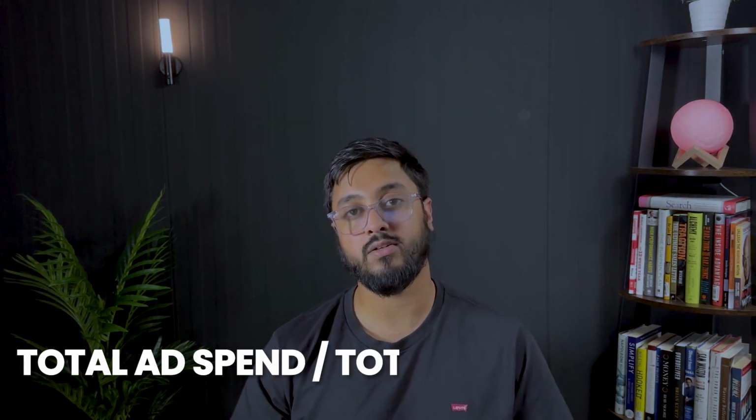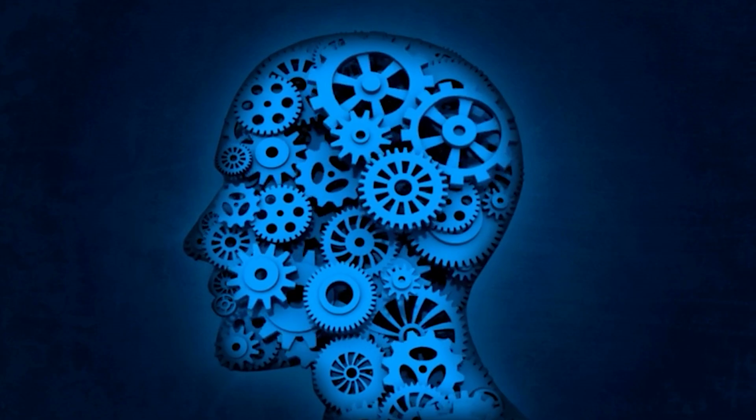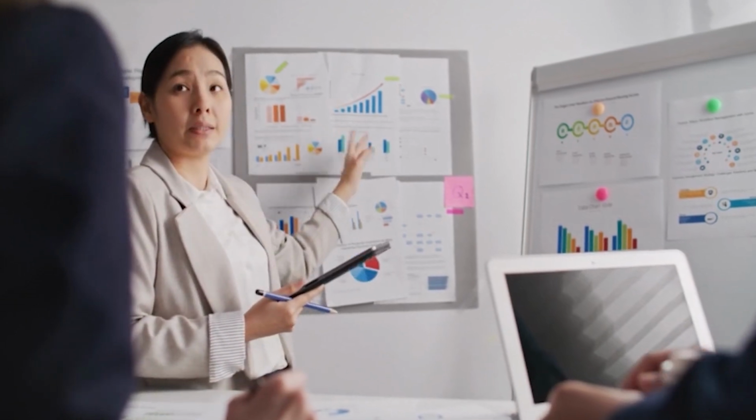So here's your formula. The calculation would be total ad spend divided by total PPC sales times 100. The ACoS metric serves as a powerful indicator of the effectiveness of your advertising campaign. A lower ACoS signifies a highly efficient campaign. You're achieving sales with minimal advertising costs. This then translates to greater profit margins and you're basically spending less on advertising to generate revenue.